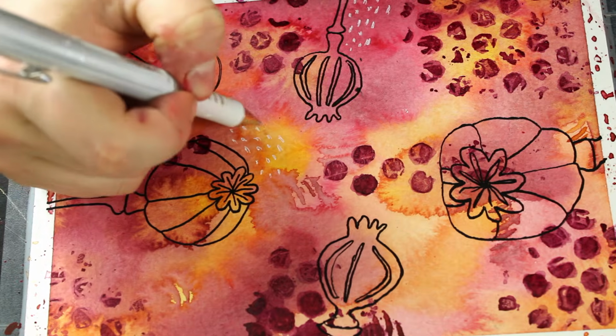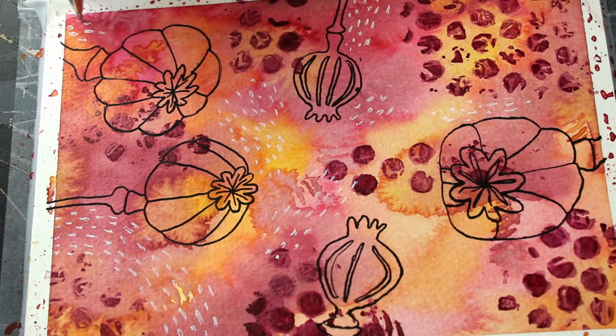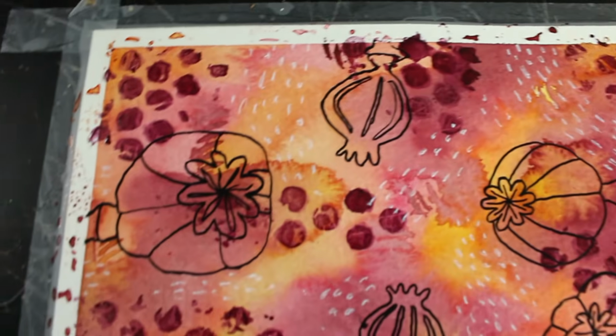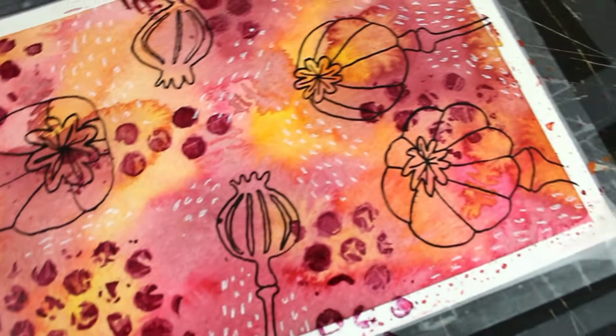And to finish it off, I'm quickly scattering some white dots with a gel pen. You can now really get this summery feeling, and bubble wrap adds a beautiful texture to the background.